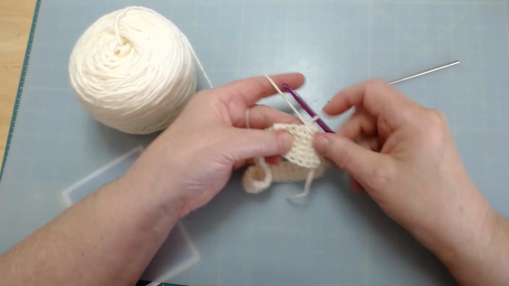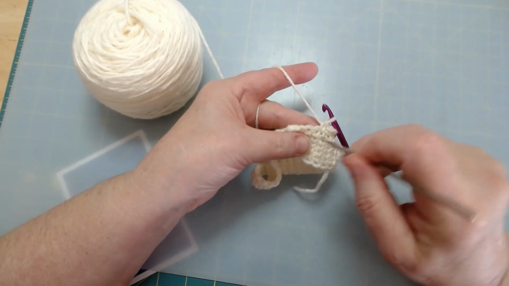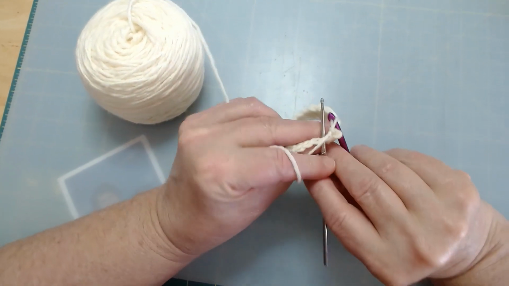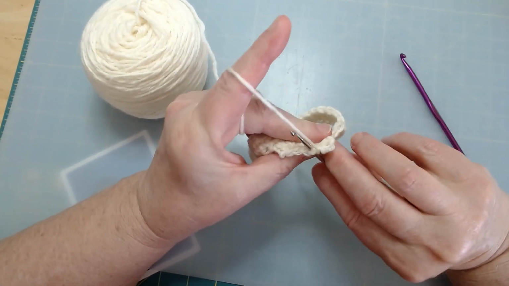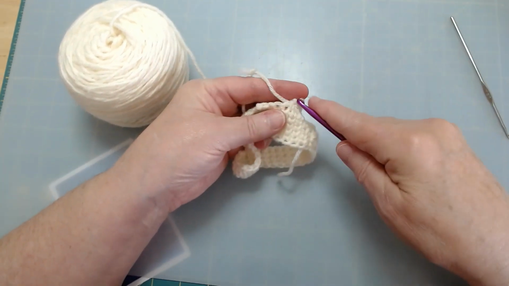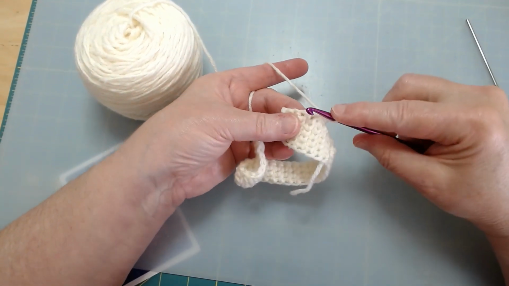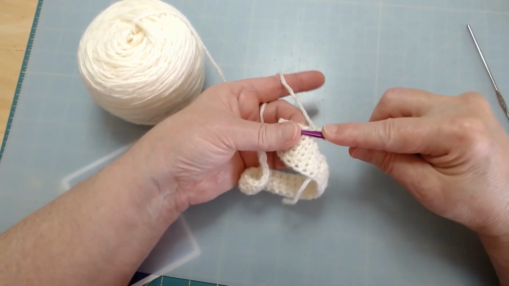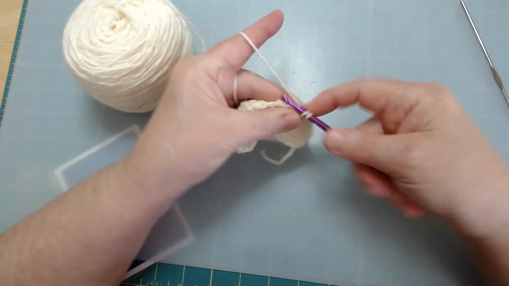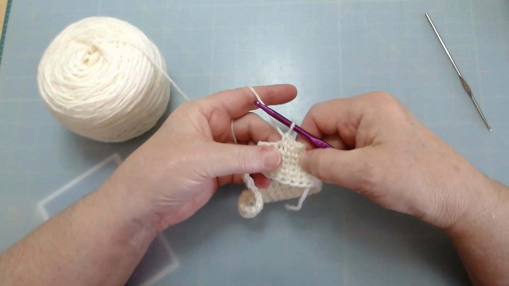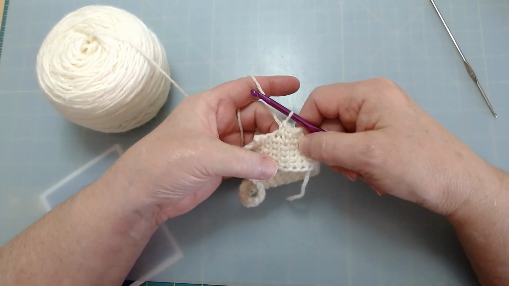This is the V for the crochet stitch, because you would go right in there. But if you're on this side, you actually kind of want to go through the inverted V. And so you can see this is making my stitches.